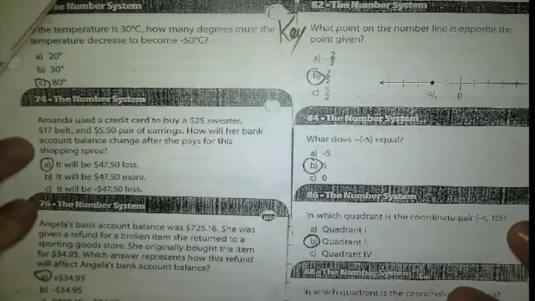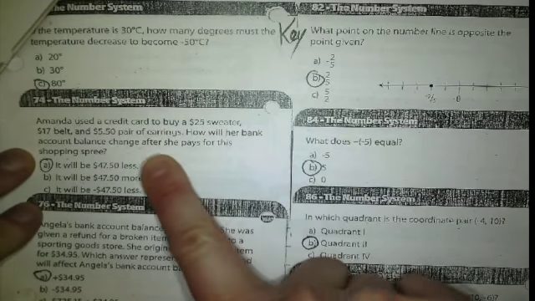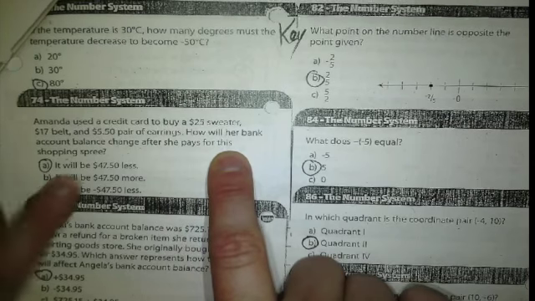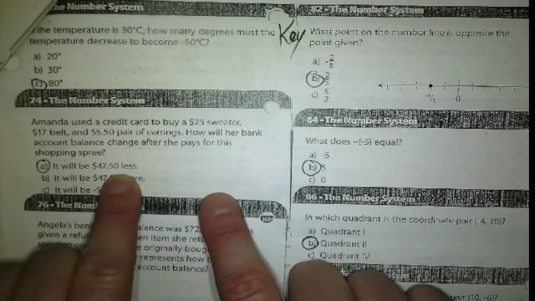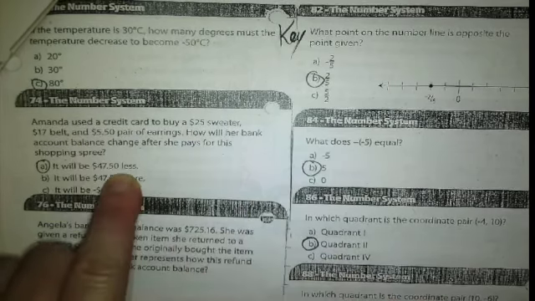This person's using their card to buy all these things. How will her bank account balance change after she pays for all of it? It will be less by $47.50. How does it get less? Well, she buys all these things and you add all those together. That's how much it would be less by.